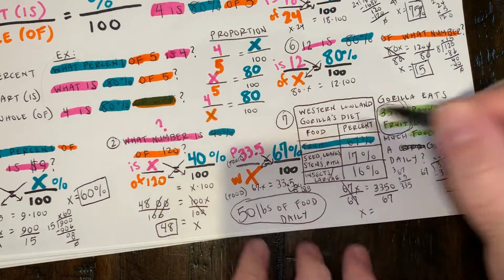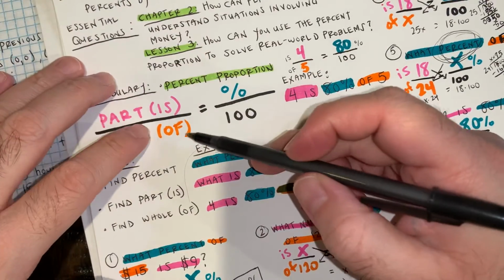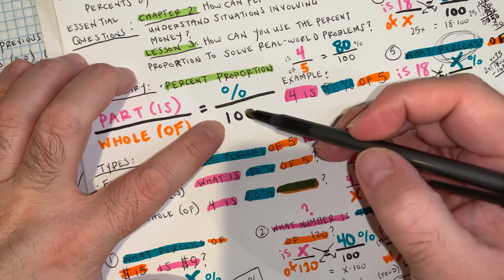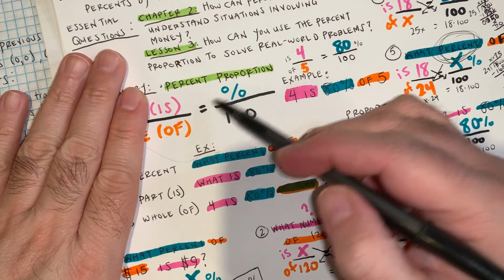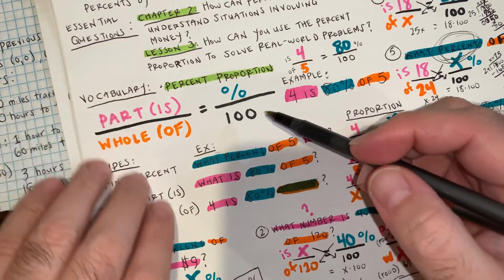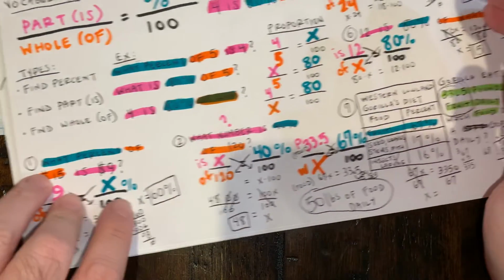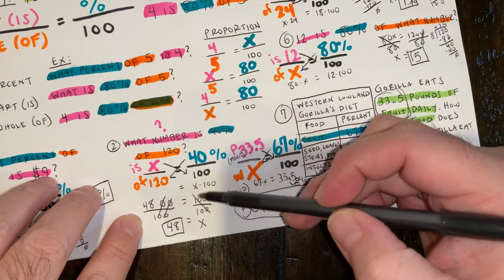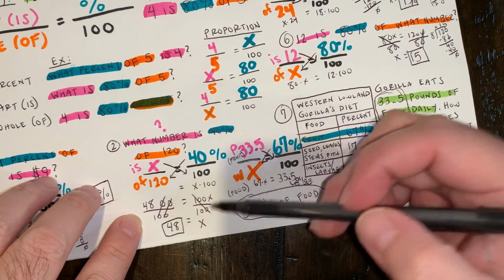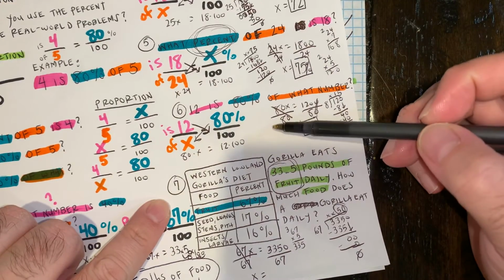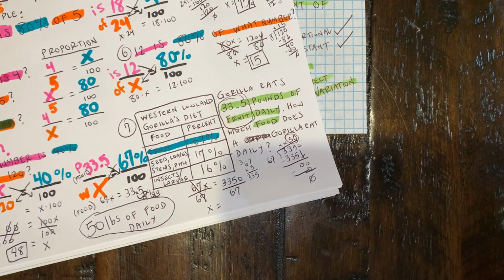And there you go, that is the lesson. So just remember, is over of equals percent over 100. Set up your proportion. Cross multiply, and then divide by the number that has the x. And that is how we solve percent proportion.